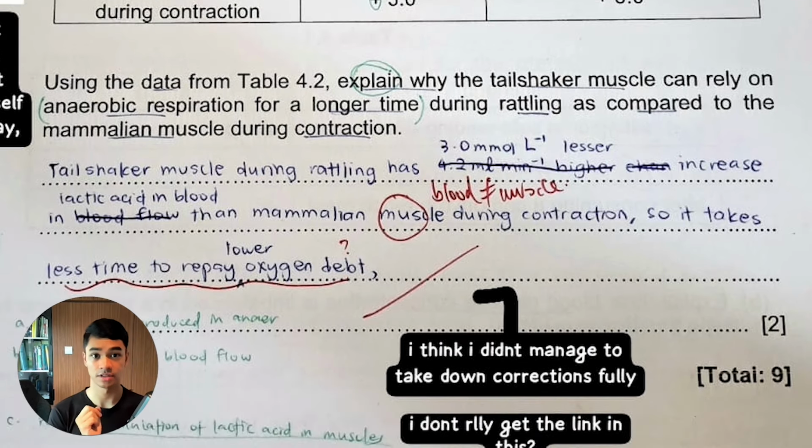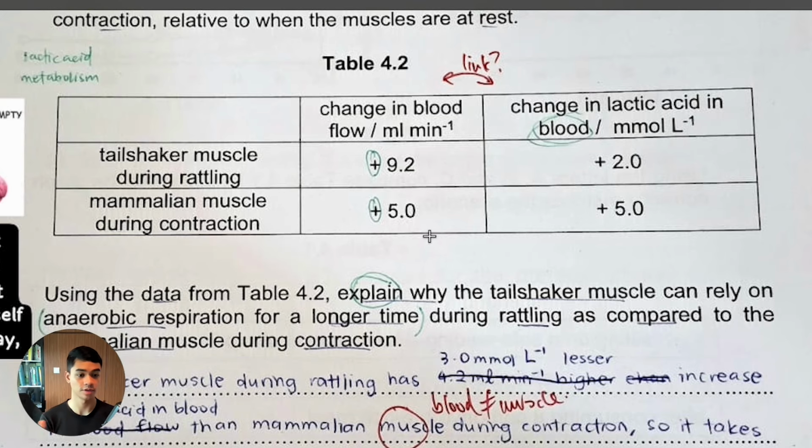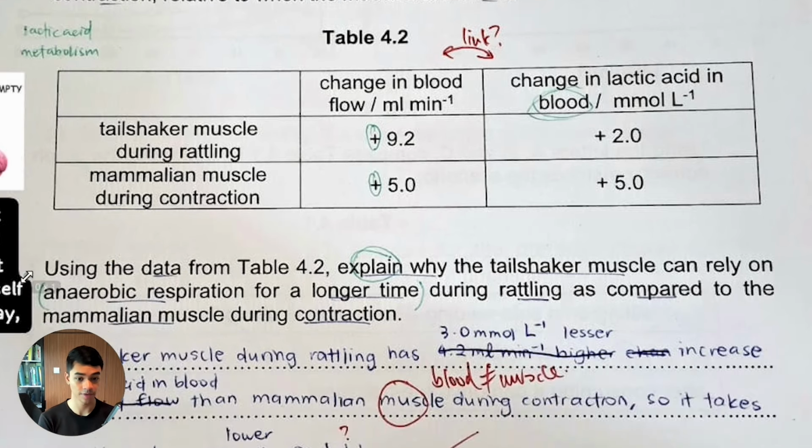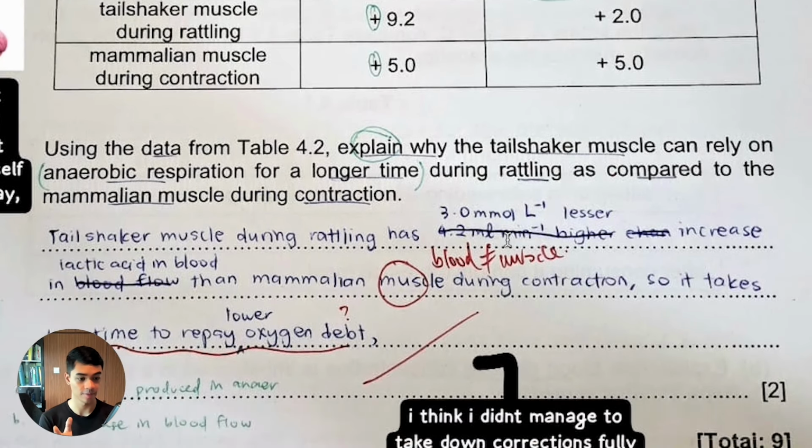Okay, although it's not in our syllabus now, the tail shaker muscle produces less lactic acid compared to mammalian muscles. So there's a lower accumulation of lactic acid in the muscles, which reduces the fatigue that it experiences. So it can continue contracting for longer using anaerobic respiration. Okay, so I agree it's not in our syllabus anymore. I believe that must be the second point in this answer.